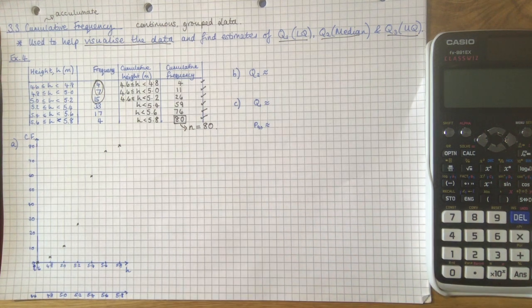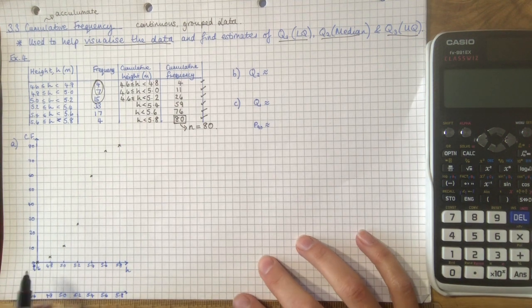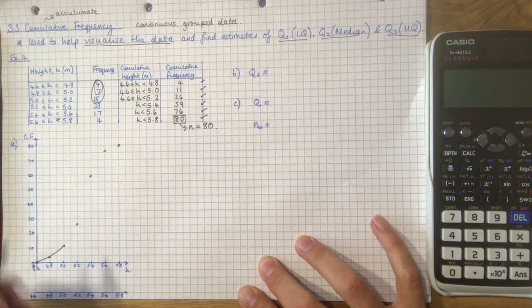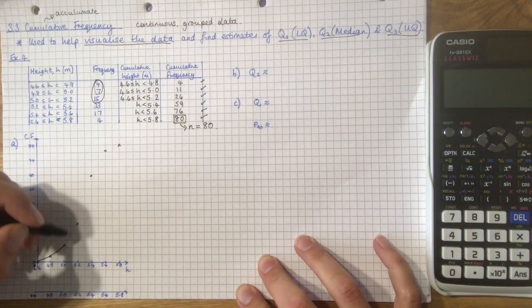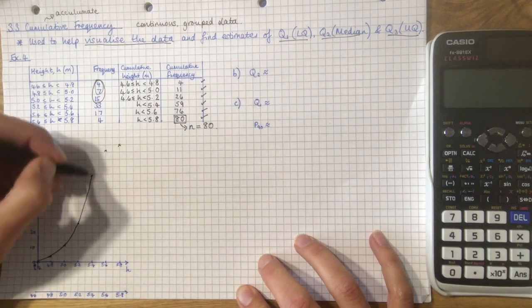Now, we have to join this up with a curved line, which is really hard when you're trying to do it accurately on video, but I'll have a go. So we're going to come through here, up there, move these out of the way, up there, to this one, and that one.